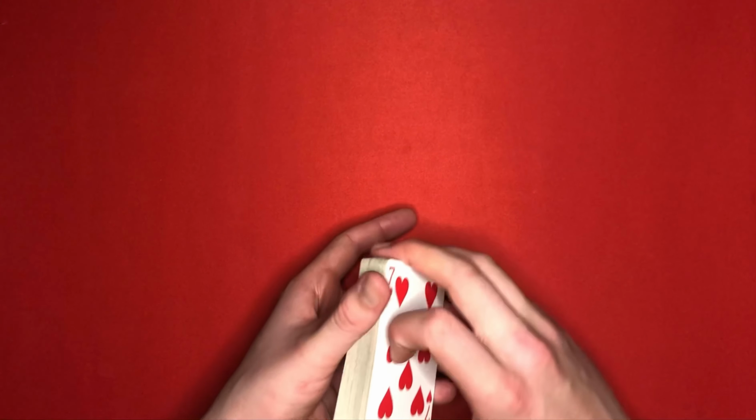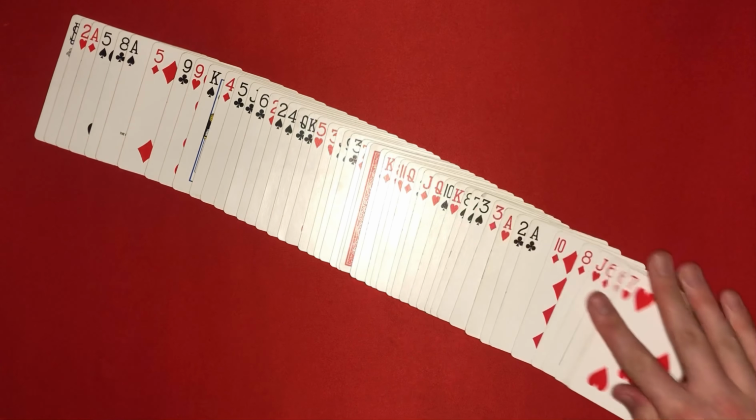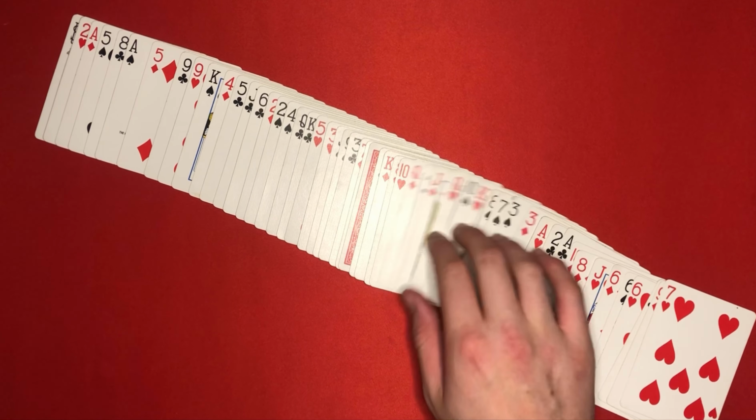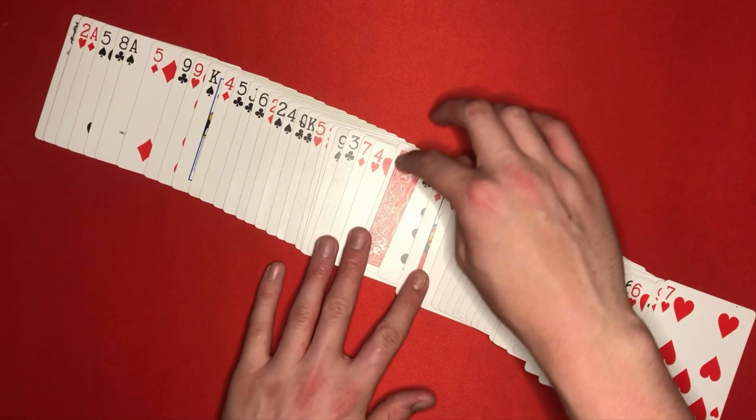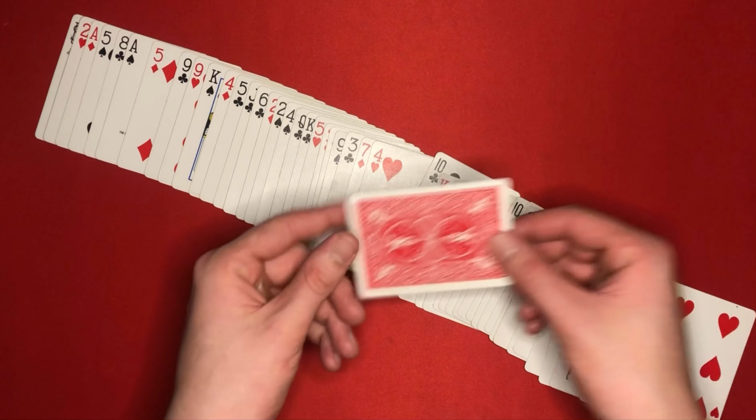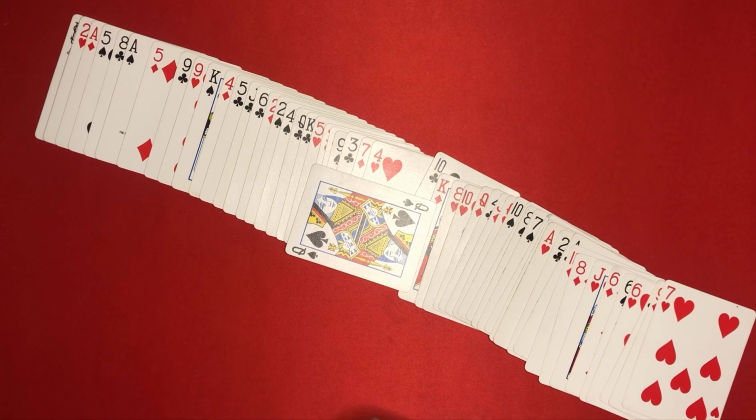If I snap my fingers, all the cards go back to their original form, apart from one, which I believe to be your card. So that is the trick. I hope you guys enjoyed that. If you are interested in learning how to do it, then please stick around and I will show you.